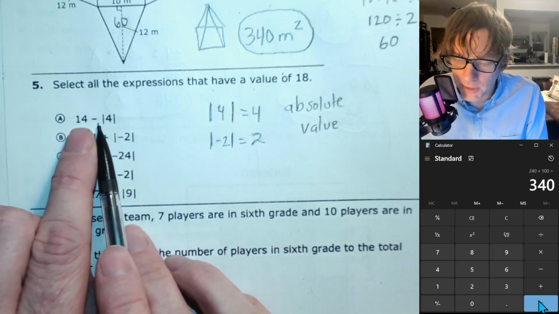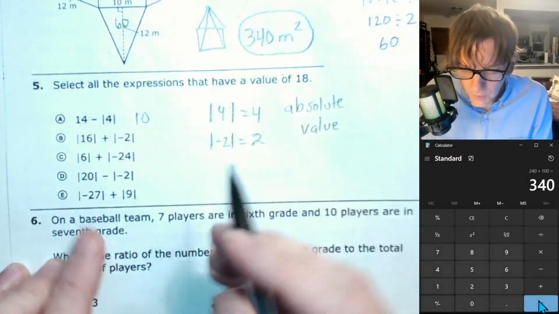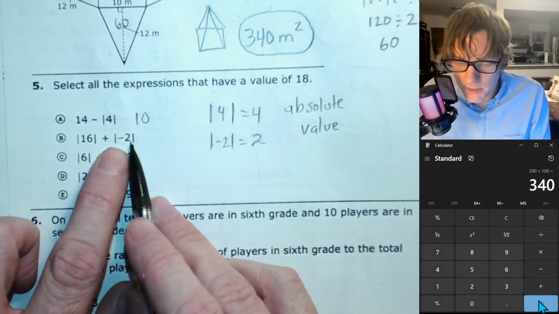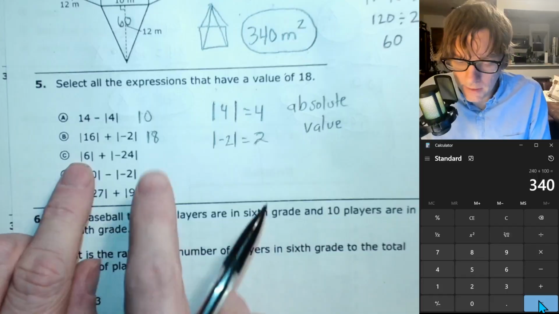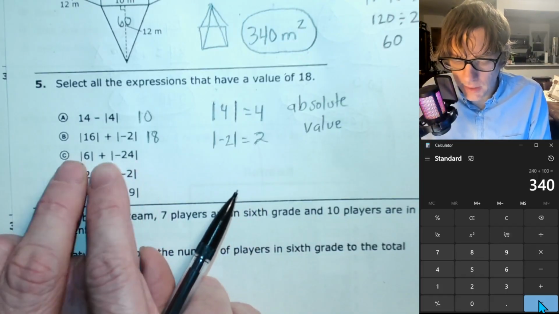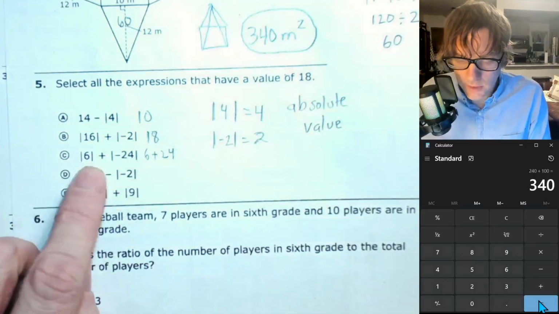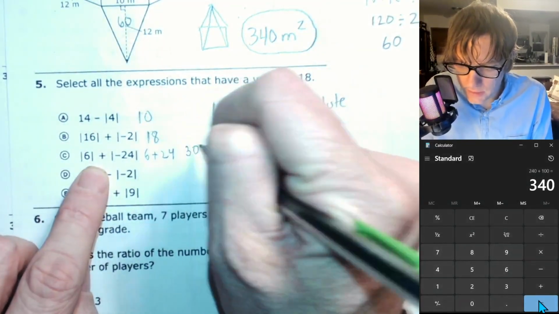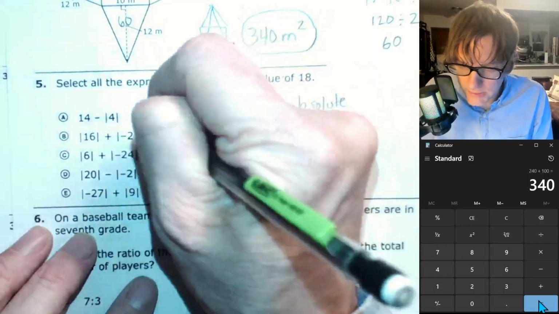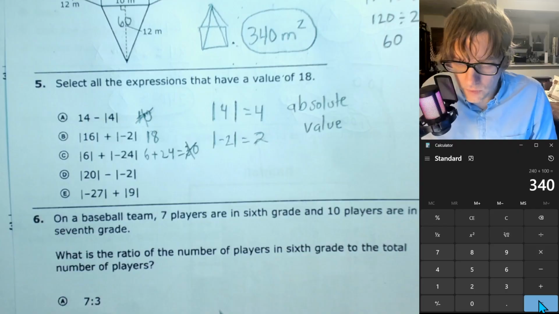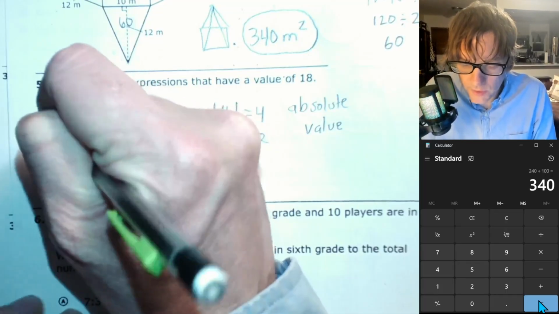So it's 14 minus 4 is 10. No. This is going to flip to a positive 2. So 16 plus 2. Yes, 18. 16 plus 2 is 18. All right, this is going to flip to a positive 24. And that's going to stay a positive 6. So this one's just going to be 6 plus 24. All right, so that's going to be a 30. And that is no. So we've got no on A, and we've got no on C. All right, so far, 18, yep, we definitely are going to bubble in B. So far, that's all we're bubbling is B.